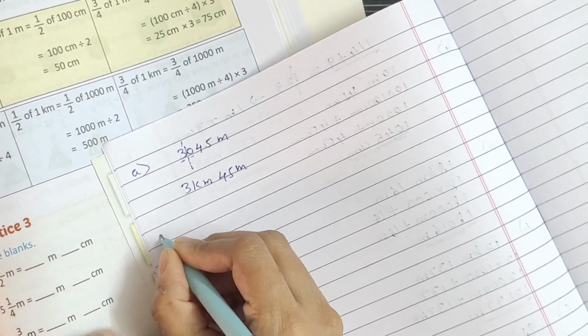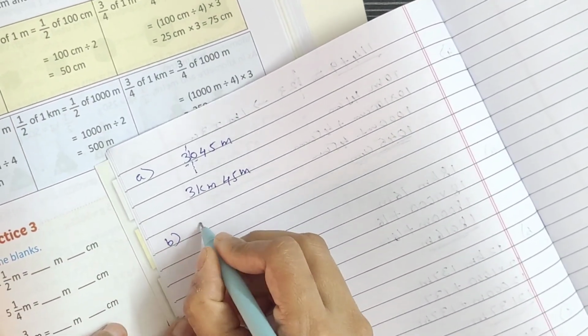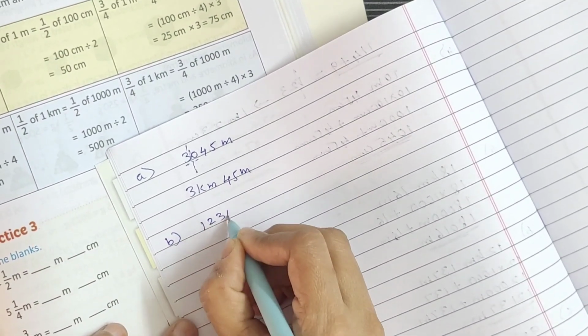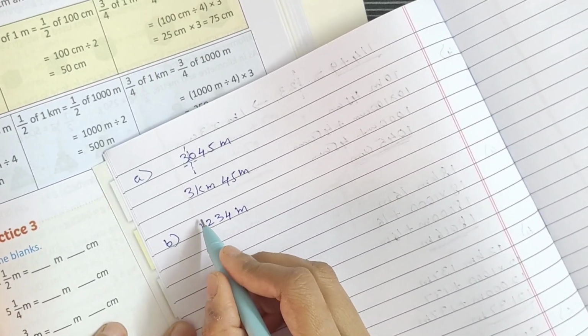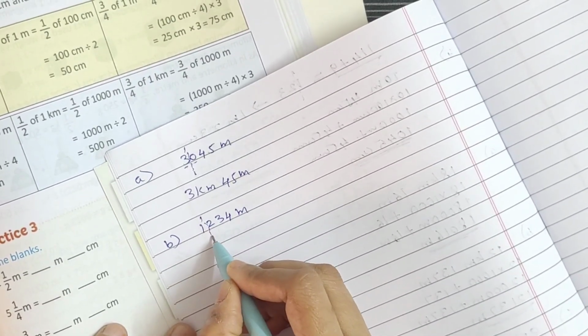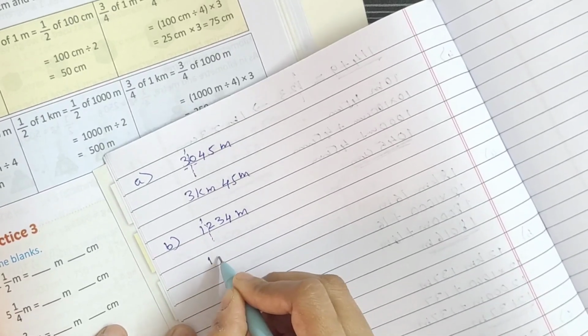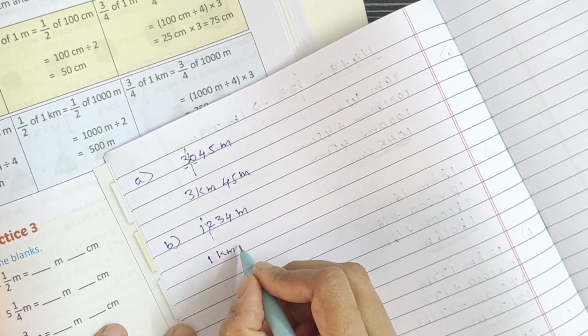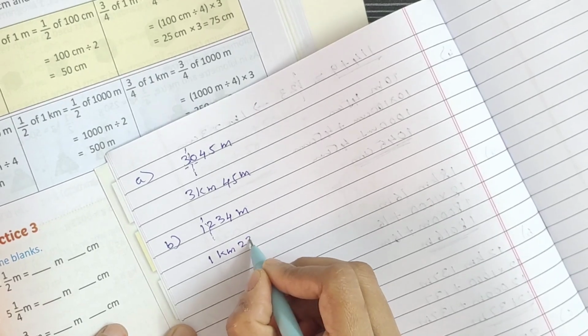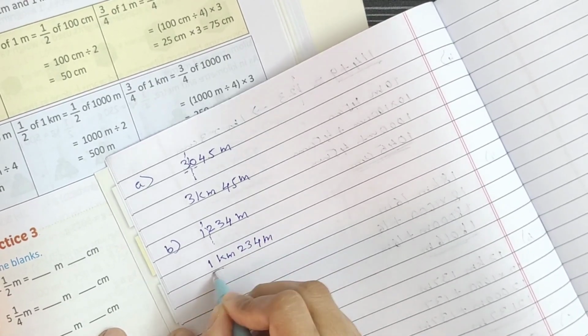Next, B. 1234 meter. We have to split between the thousands and hundreds. So 1 kilometer, 234 meter.